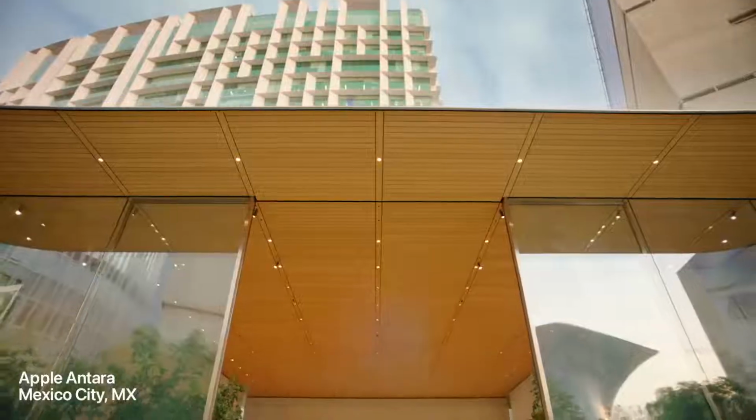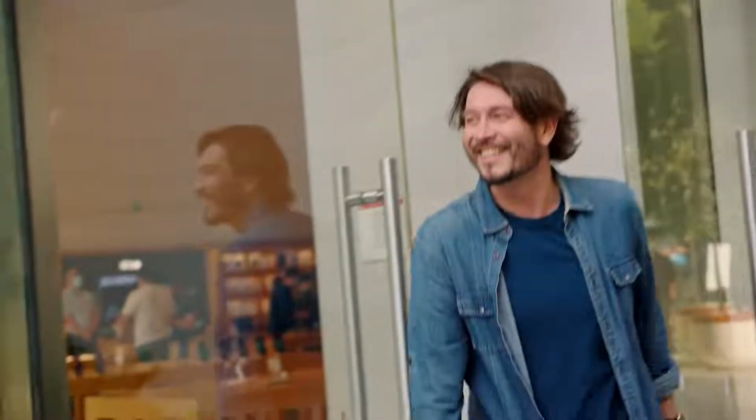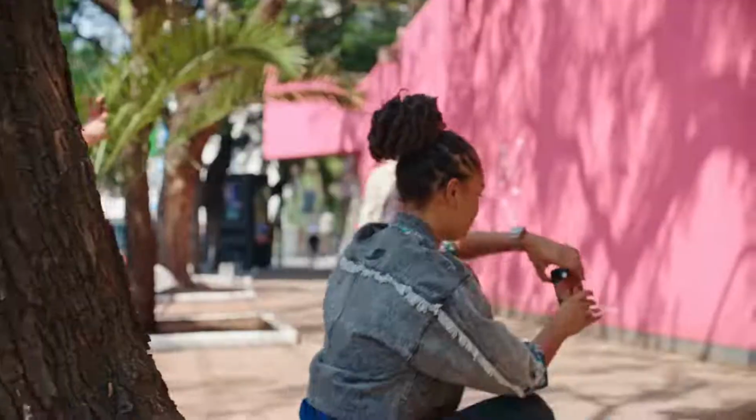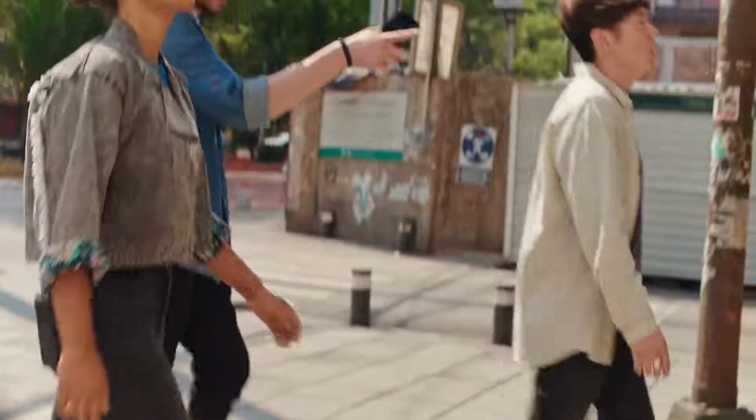We're here at Apple Antara in Mexico City with David, a fellow creative pro. He leads photo tours here. They're a great way to explore a city. He'll be showing us his favorite spots to shoot.